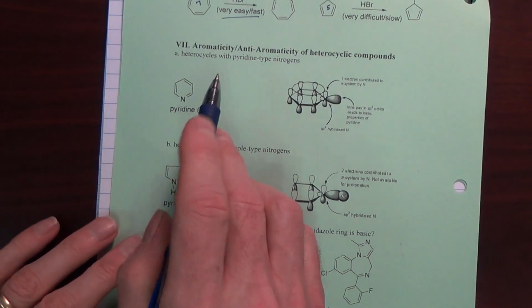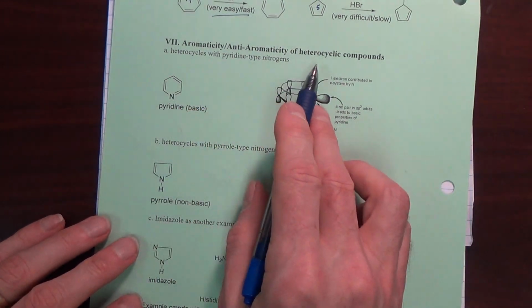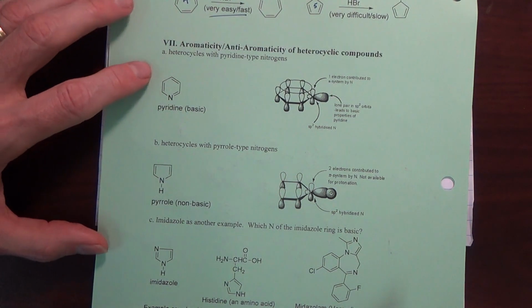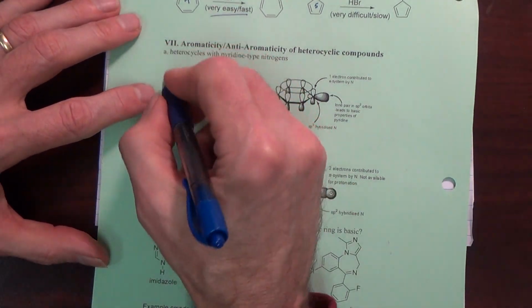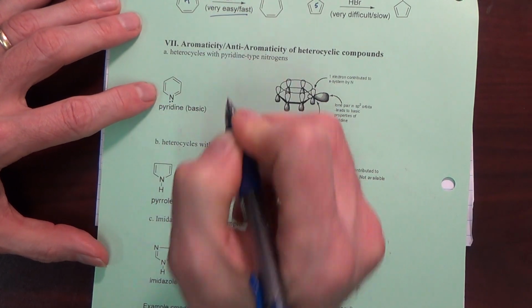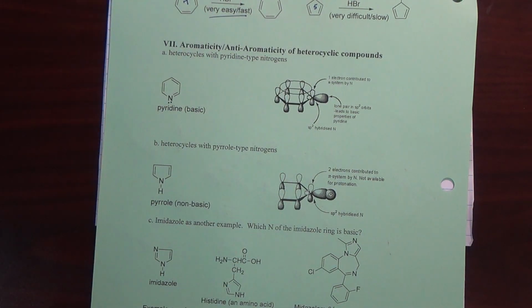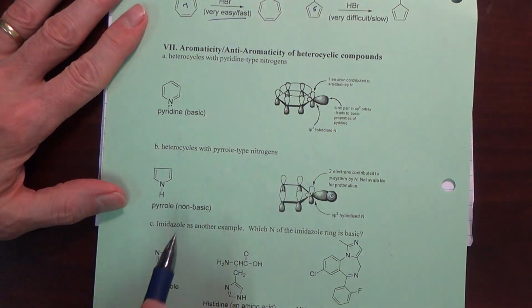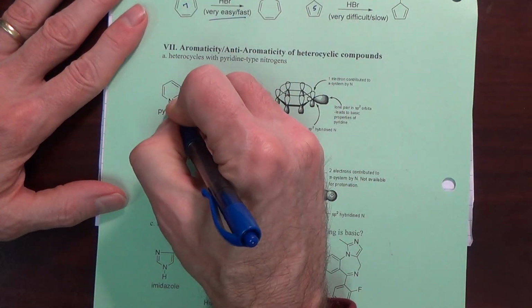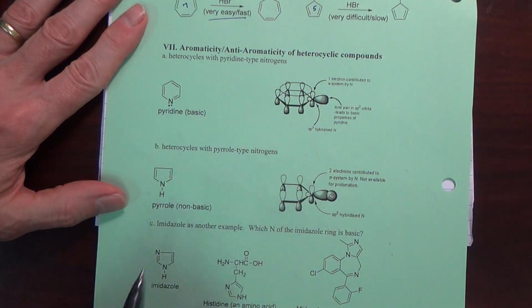Okay, let's look at aromaticity of heterocyclic compounds. And we'll begin with heterocycles with a pyridine type nitrogen. Here's pyridine itself, nitrogen with a lone pair. And pyridine is basic. We need to understand the hybridization, the bonding structure here.